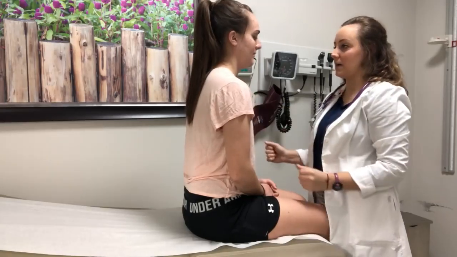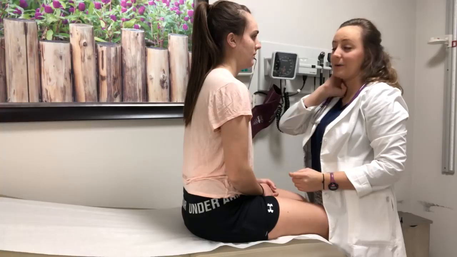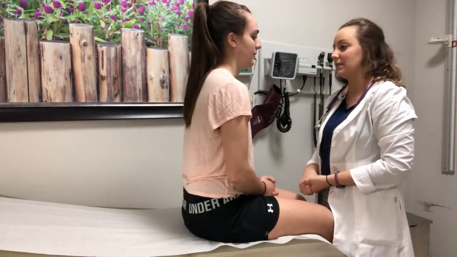Good job. I don't feel any nodules. They're moving. You're able to move them. They're not fixed, and none of them are enlarged, which is a good sign.